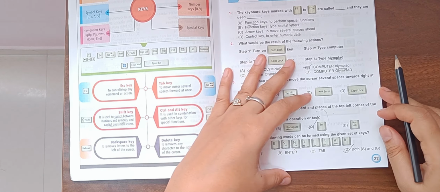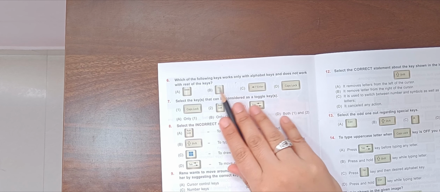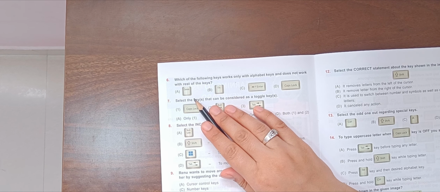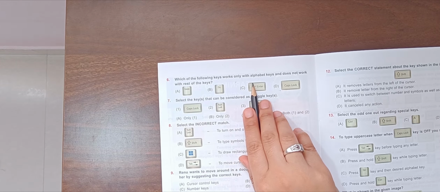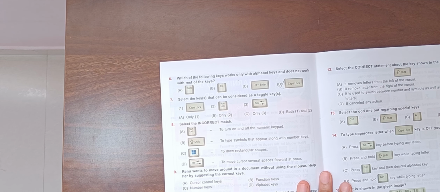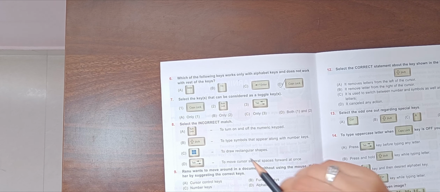Which of the following keys works only with alphabet keys and doesn't work with the rest of the keys? Delete, escape, enter, and caps lock. So caps lock is used only with the alphabet.